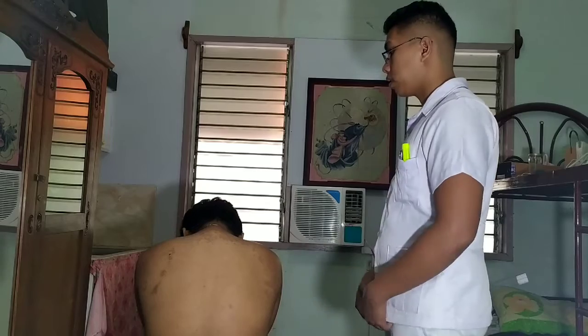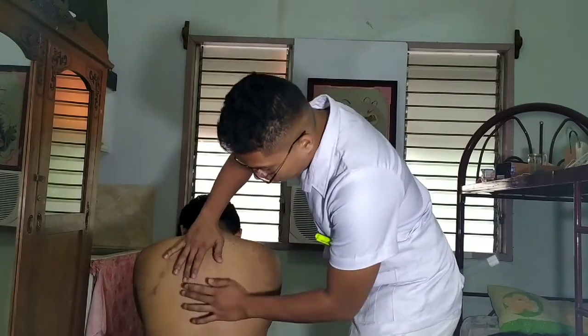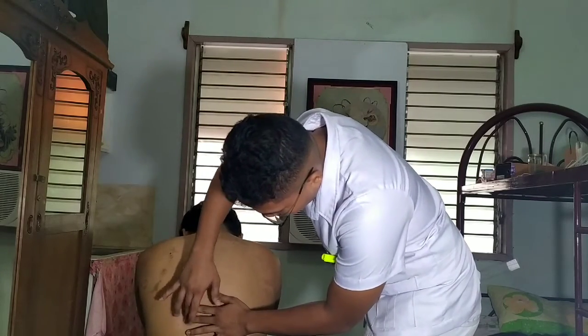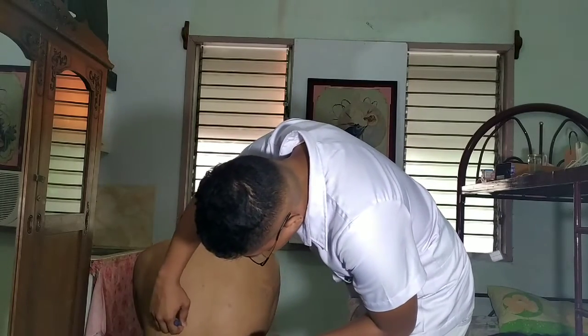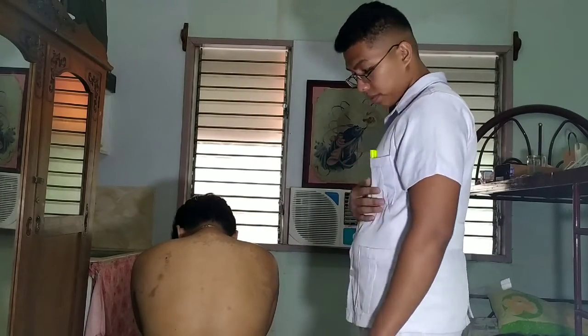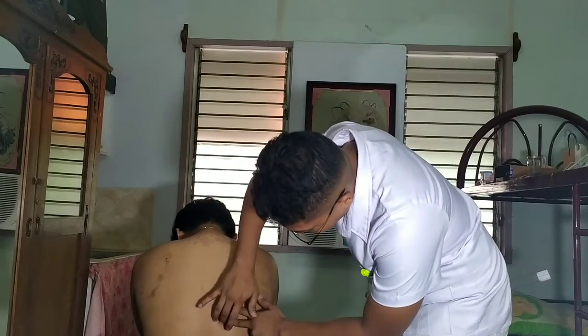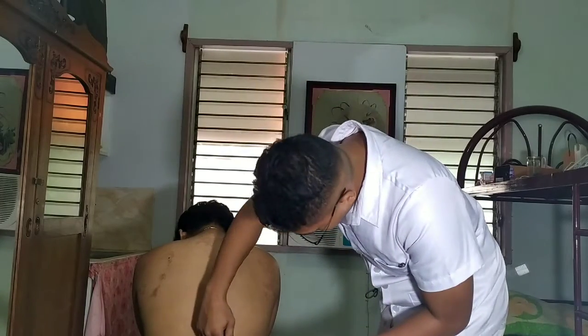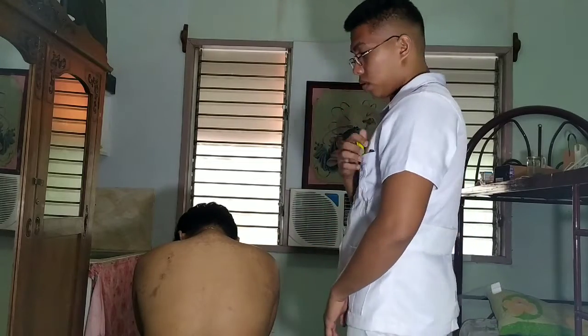Next is ask the client to inhale deeply and hold it on. Then percuss downward to identify the full level of inspiration and mark it. So sir, can you inhale deeply and hold it on? Okay. So next is repeat the process on the other side. Then after is measure the distance between the expiratory and inspiratory level of dullness. So sir, exhale. Can you exhale? Can you inhale deeply and hold it on?